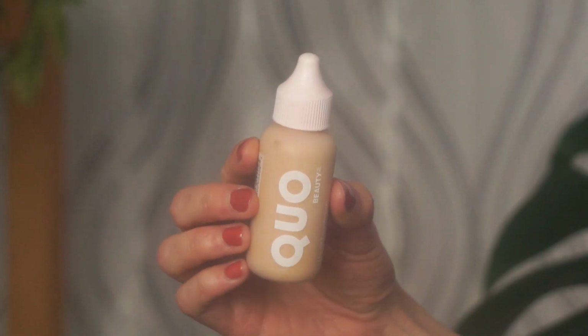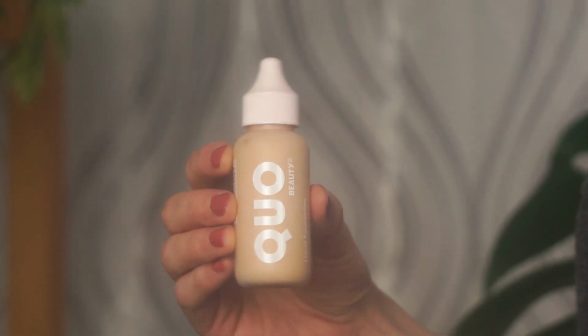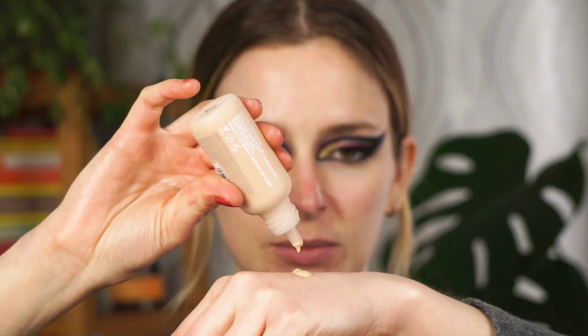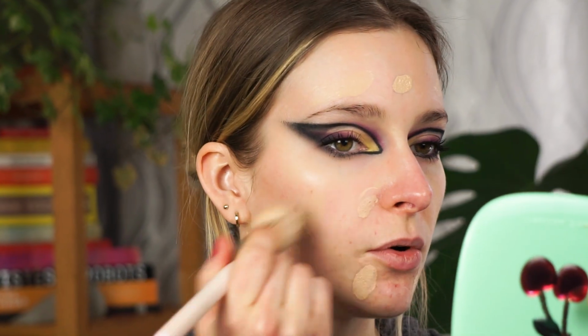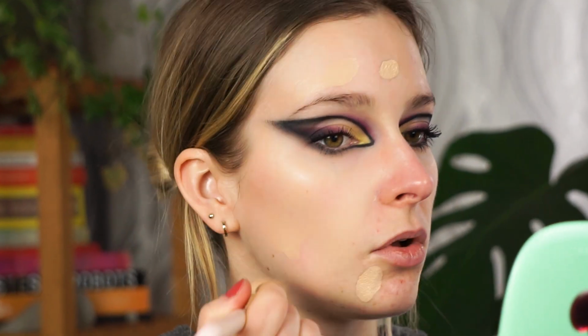For my foundation today, I'm going to be using the Kuo Beauty liquid foundation in the shade Ivory C2. I've been really liking this foundation. It's very lightweight and it does have a lot of coverage. I'm just going to take some of that on the back of my hand and dab some of that all over my face. And with my Rare Beauty foundation brush, I'm just going to bounce that all over my face.